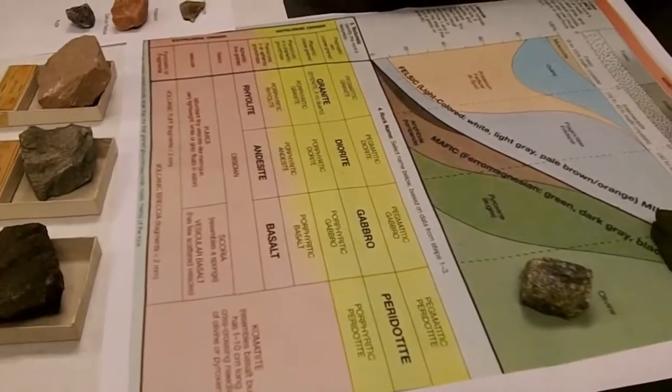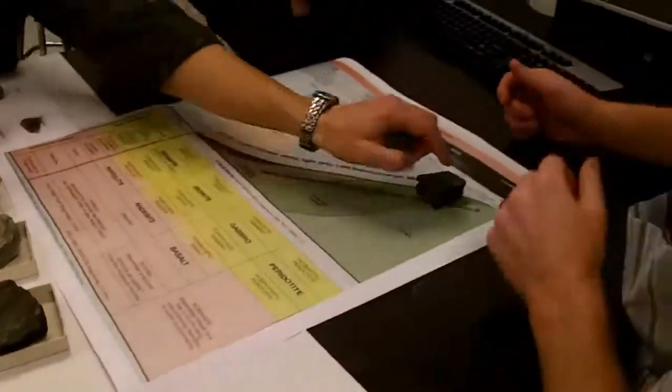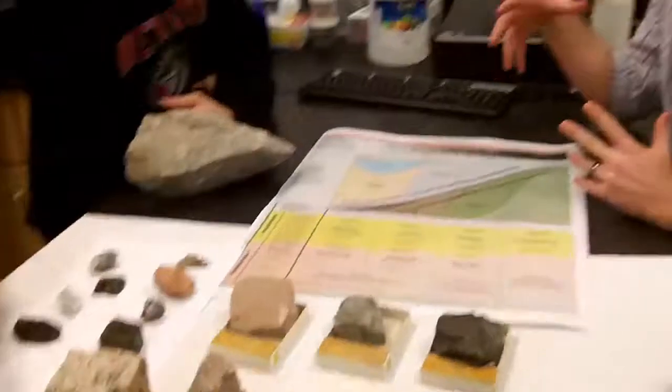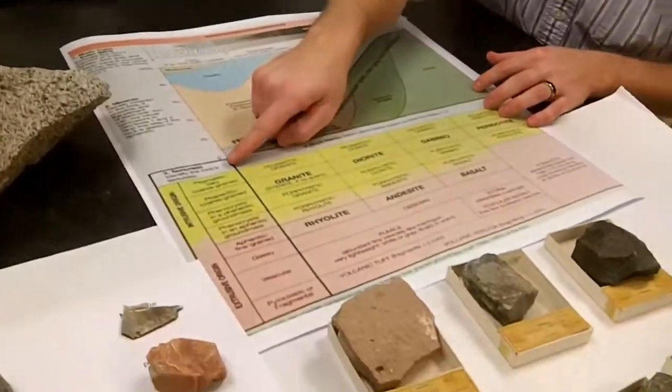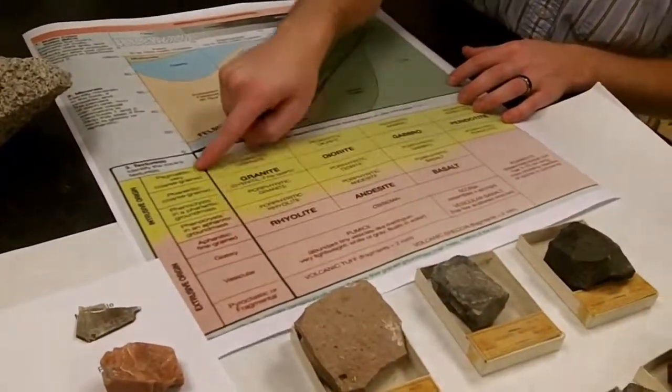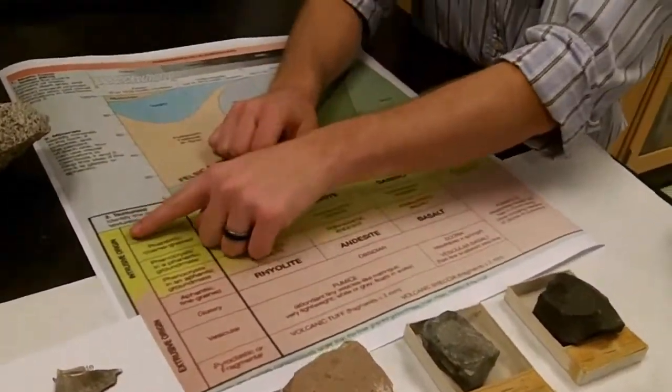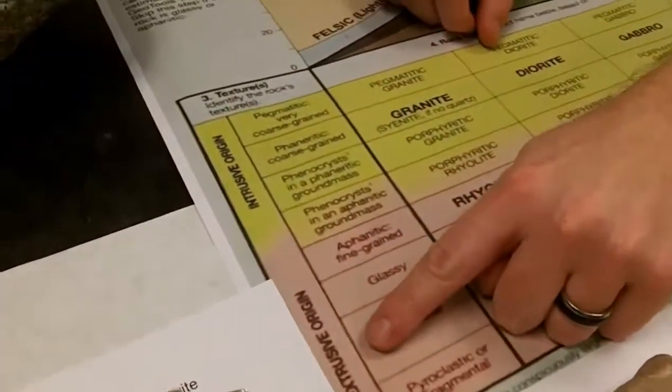Mr. Baldwin, you want to take them through naming the rocks? Yeah, so we're going to use a combination of both of the things we just learned. So we're going to look at composition using our table up here, and we're going to look at the texture using this part of the table down here. So the texture going from intrusive all the way to extrusive.